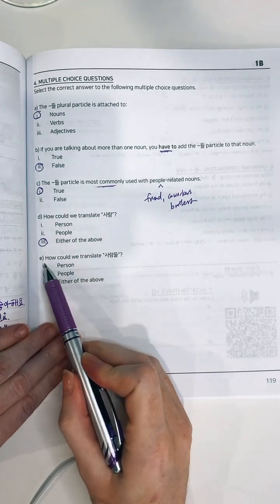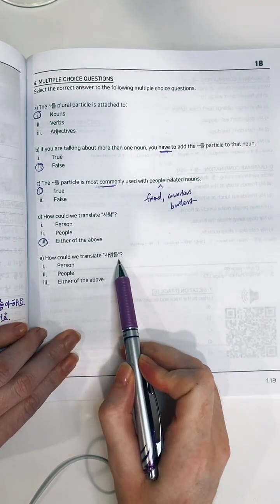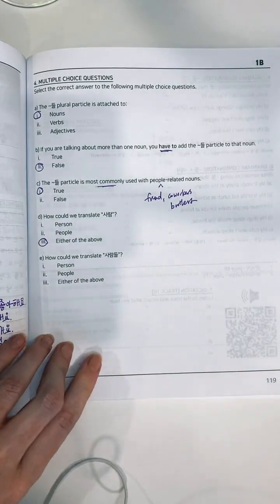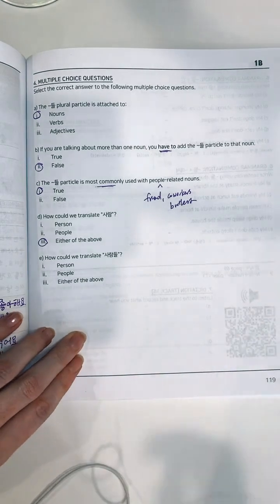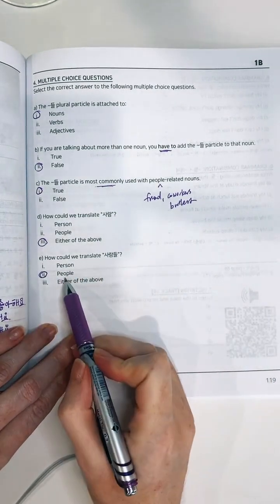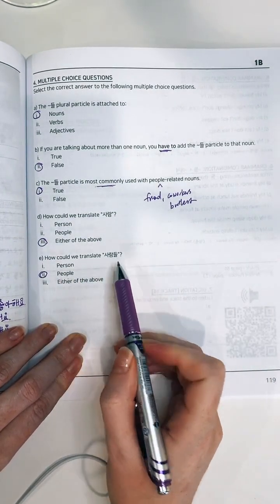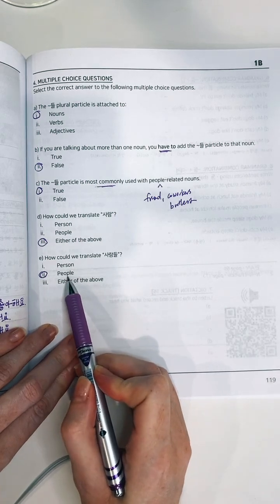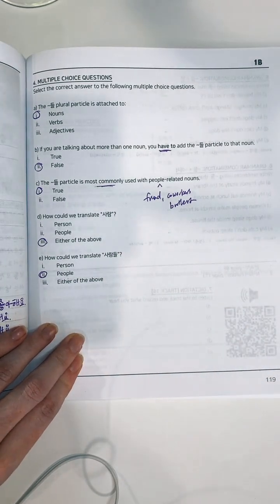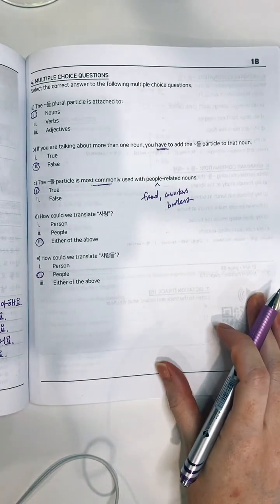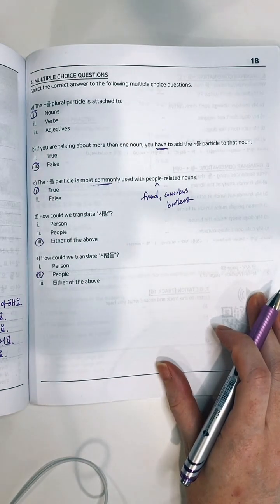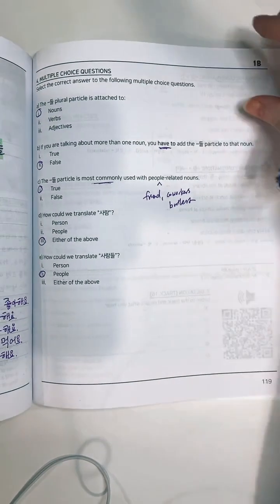But what about this next one, E? How could we translate 사람들? Is it 1 person, 2 people, or 3 either of the above? Laura, yes. Barb, Brina, yes. This one can only be people. When you use the 들 particle, there is certainly more than one. But 사람, used by itself, can mean either. So keep that in mind. It's a little difference between Korean and English. Okay. Awesome.